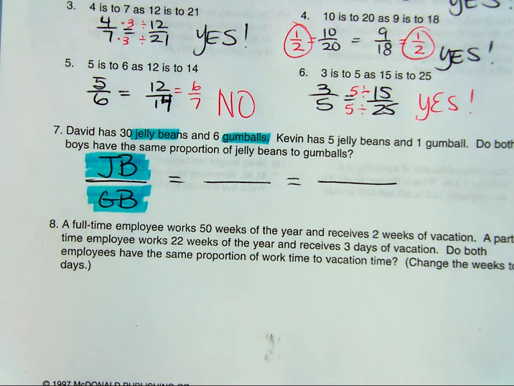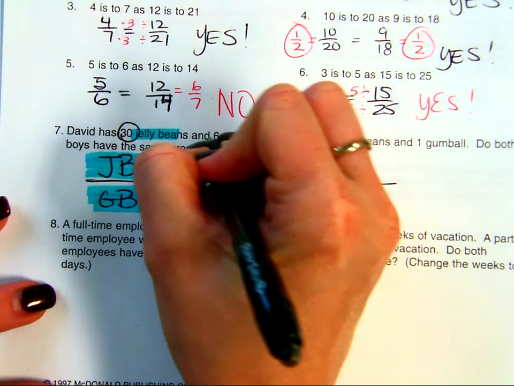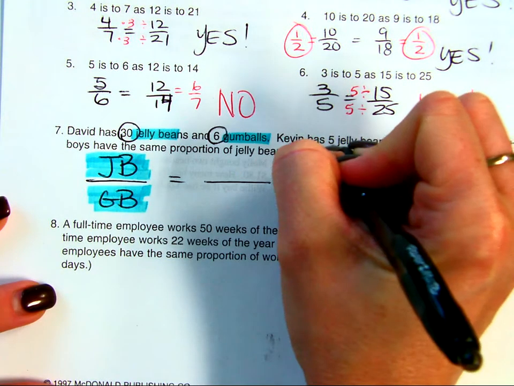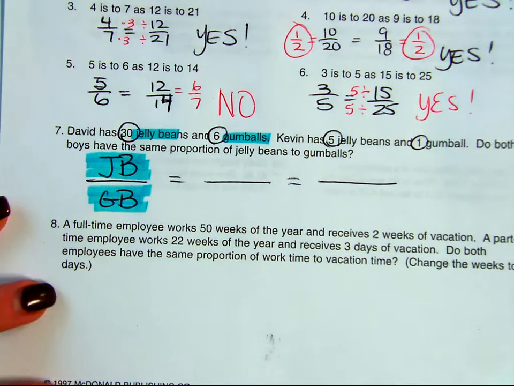Every single proportion you're going to work on, you have to write the words. It helps. Okay? So now what I'm going to do next is just circle all the numbers that I am dealing with. 30, 6, 5, and 1.